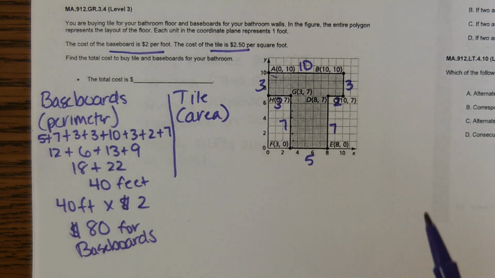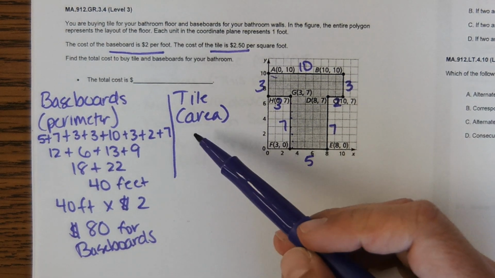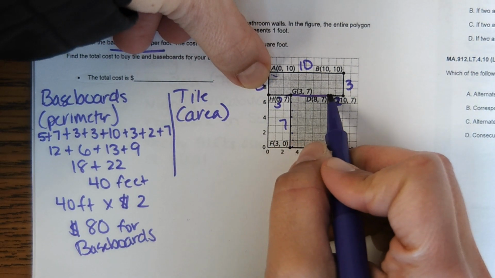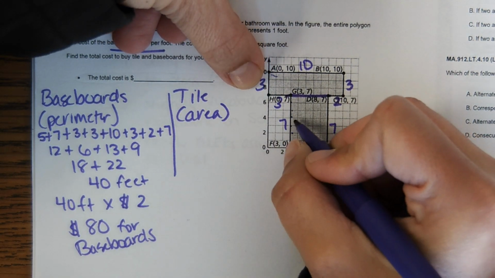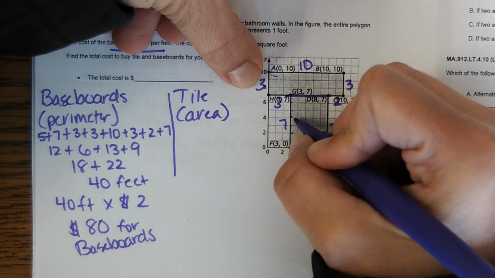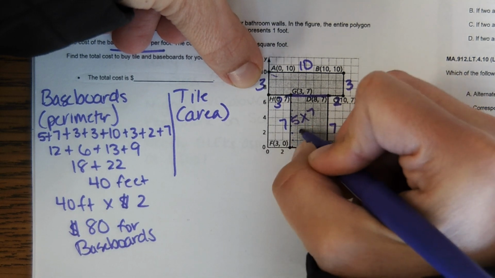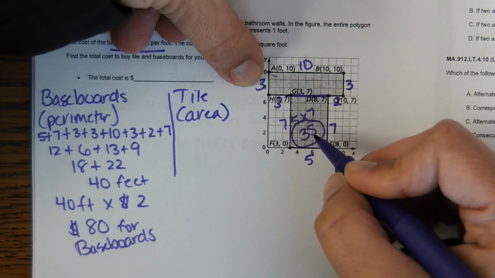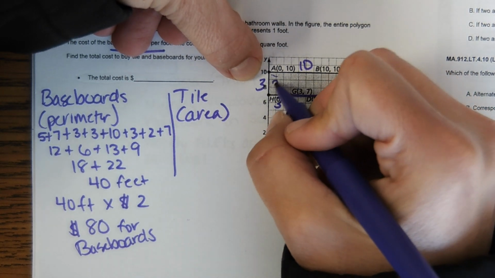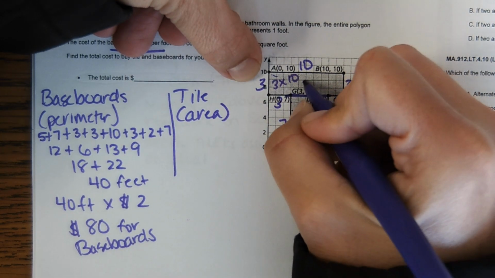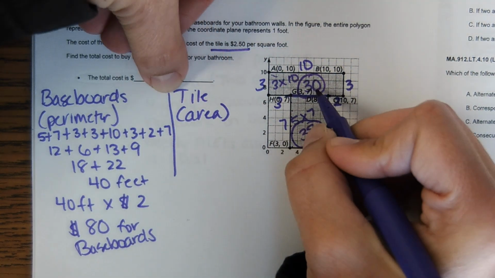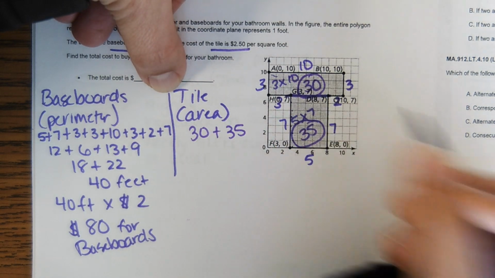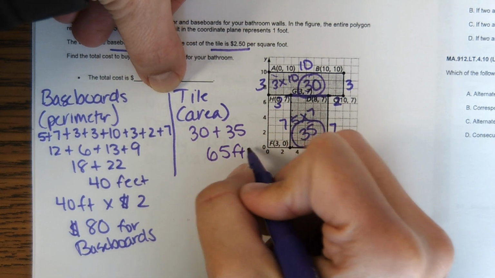Okay, and then it wants to know the cost of the tile as well, and that would be the area of the bathroom. So we can break this up into 2 rectangles, and then to find the area of each rectangle, just length times width. So for this would be 5 times 7, which is 35. So this rectangle's an area of 35, and then this one, I can do 3 times 10, which would be 30. And then add up those 2 areas to find the total area of that bathroom, which would be 65 feet squared.